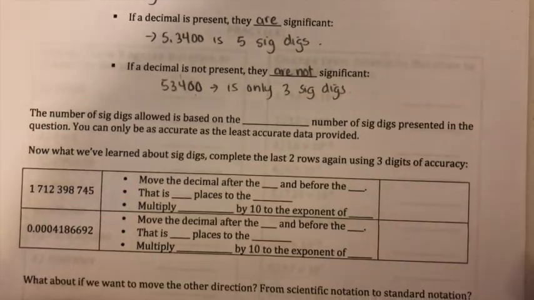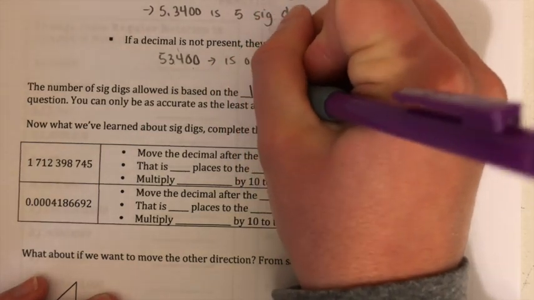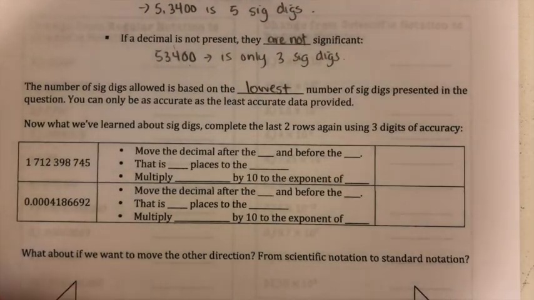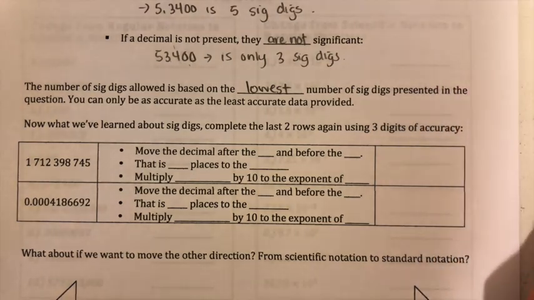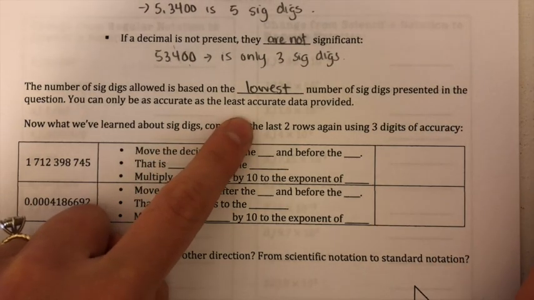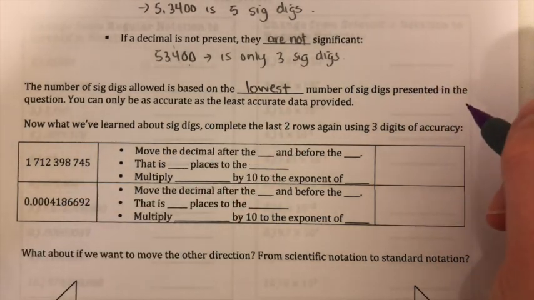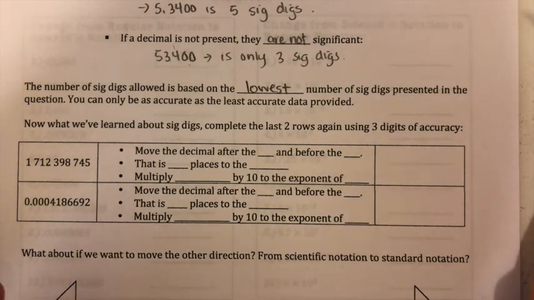Okay, so the number of sig digs allowed is based on the lowest number of sig digs that the question presents. So you can only be as accurate as the least accurate data provided. Okay, so we'll talk more about that later, but something like the diameter of the Earth, that is a significantly rounded number in a textbook or if you Googled it.